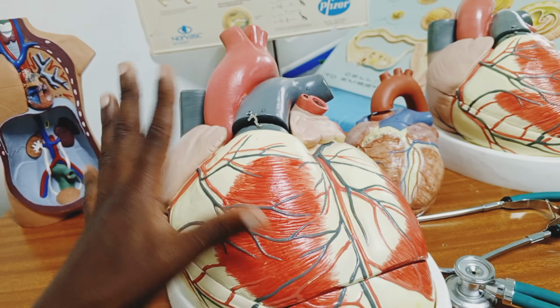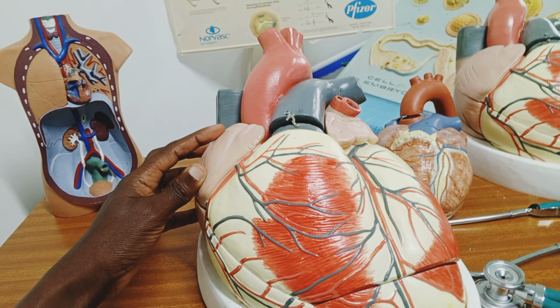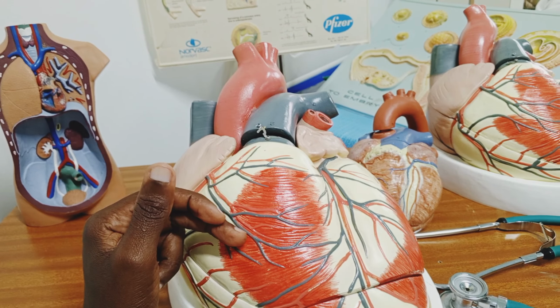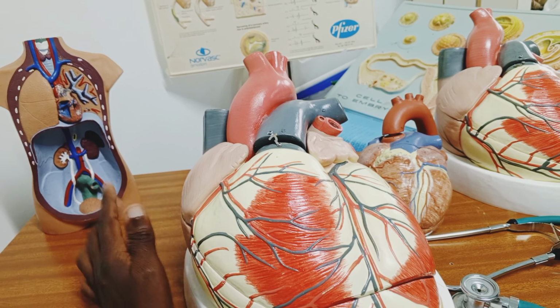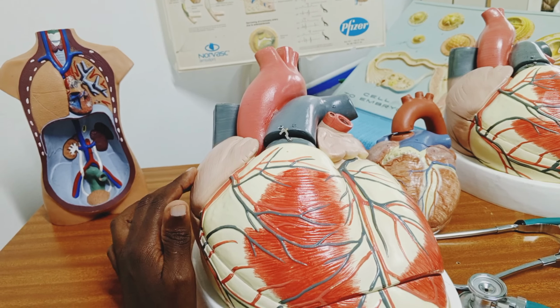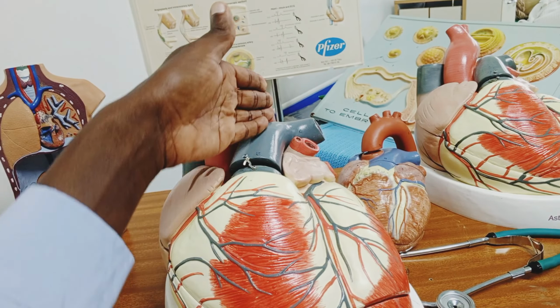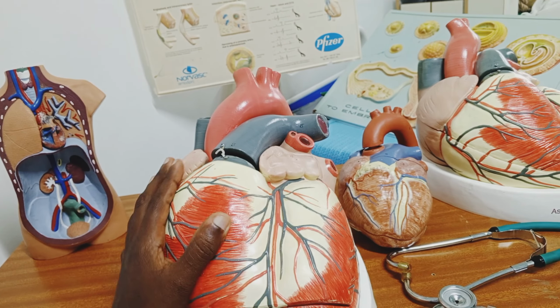So when blood is pumped from the right atrium to the right ventricle, the valve allows passage, then prevents the backflow of blood to the right atrium when we are pumping blood to the lungs through the pulmonary artery.